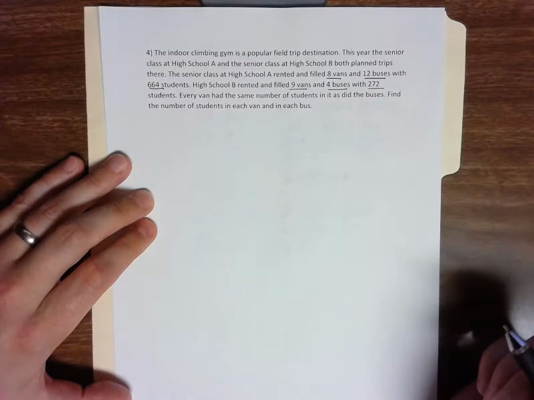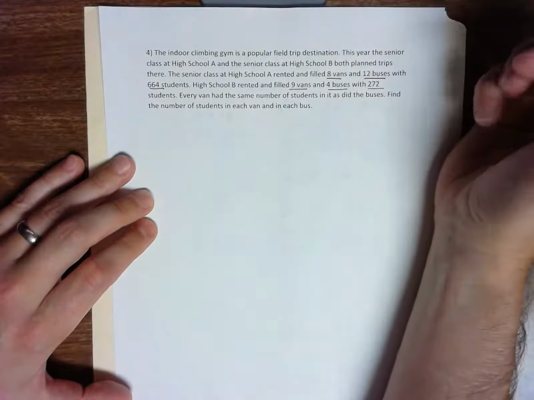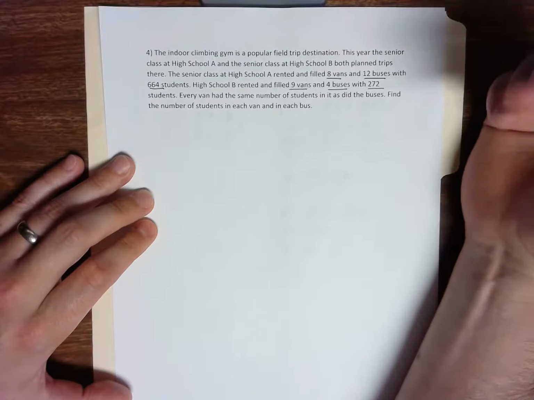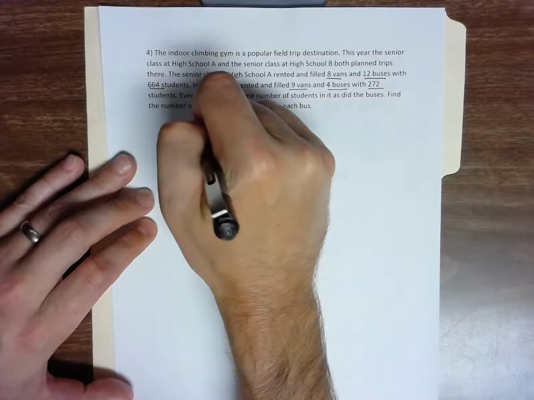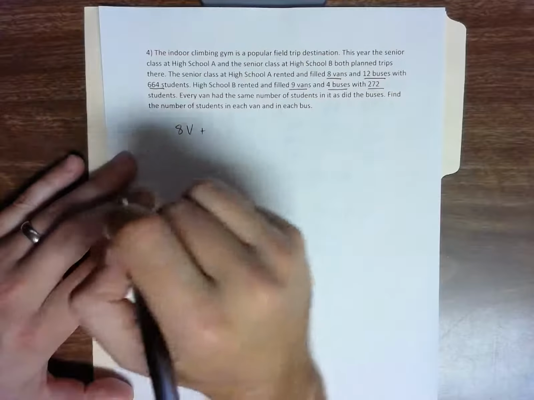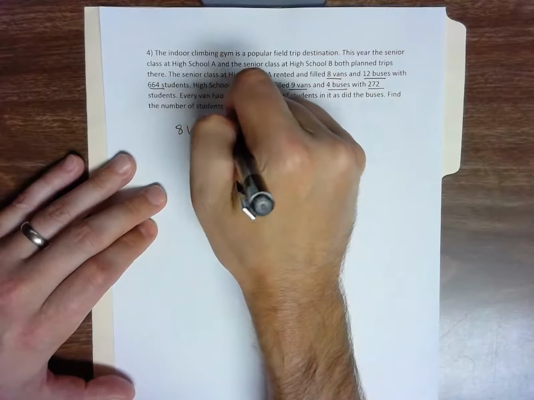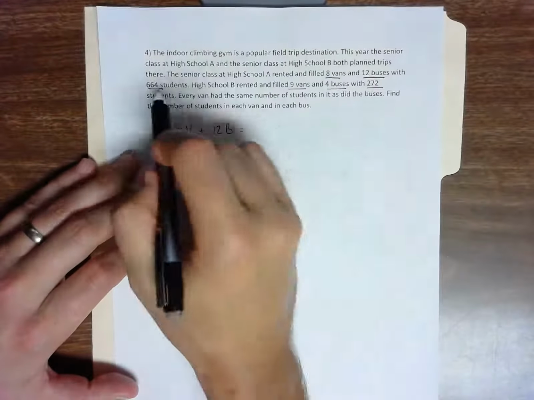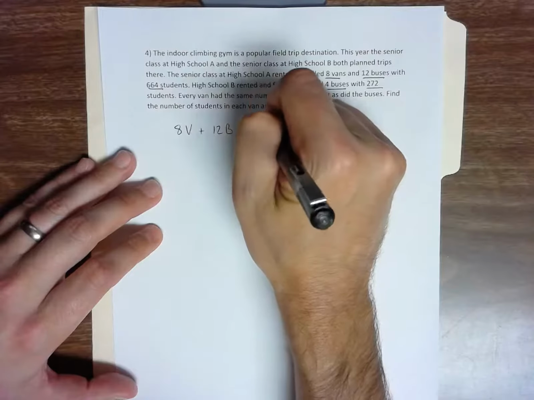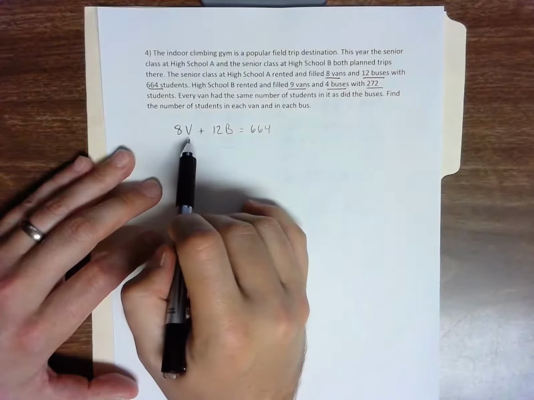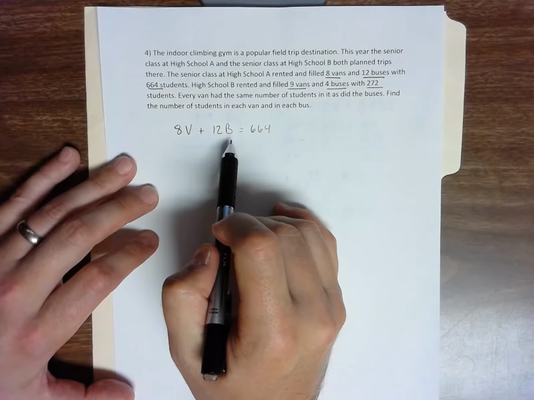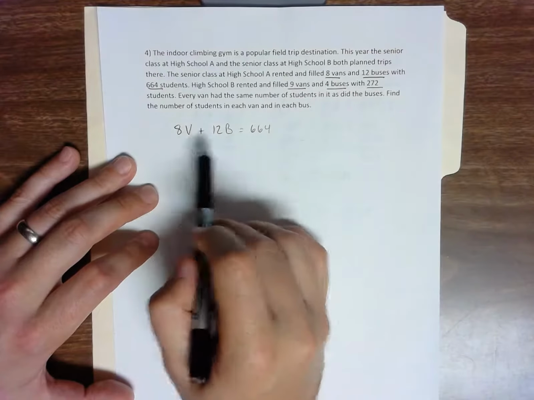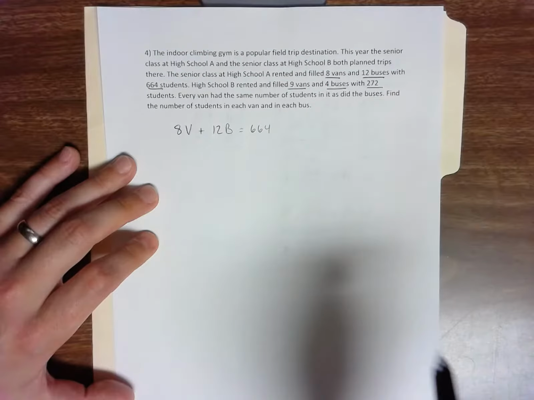Okay, so to me, natural variables here would be V for vans, B for buses. So let's set that up. So 8V plus 12B, and you could do lowercase, of course, upper, lower, it doesn't matter, equals 664 total students. So V represents how many students can ride in a van. B represents how many students can ride in a bus. So again, 2 variables, 2 unknowns, so we need a second equation.